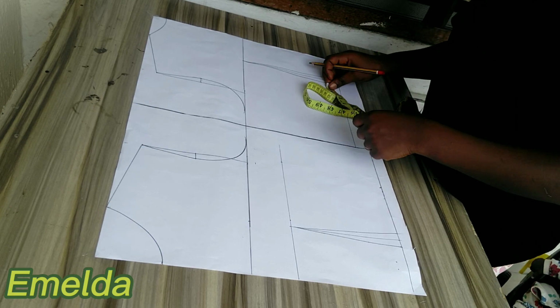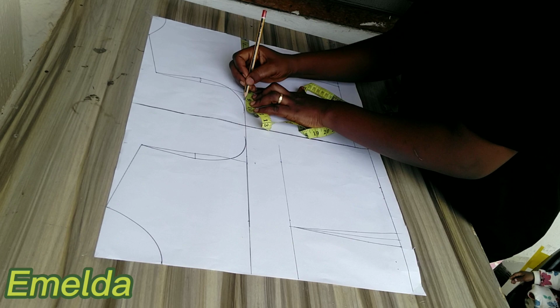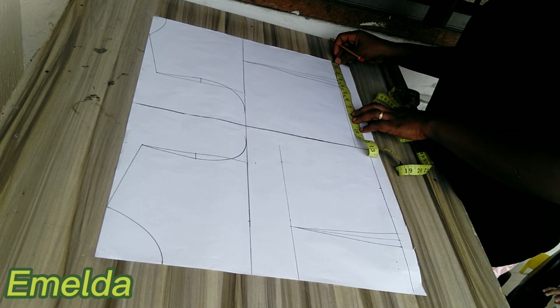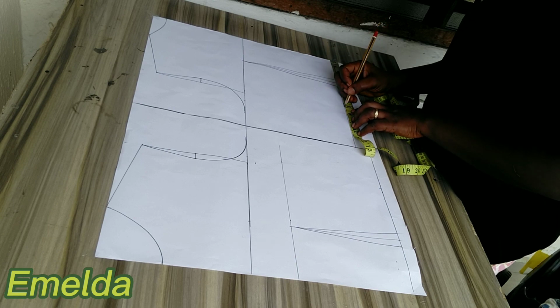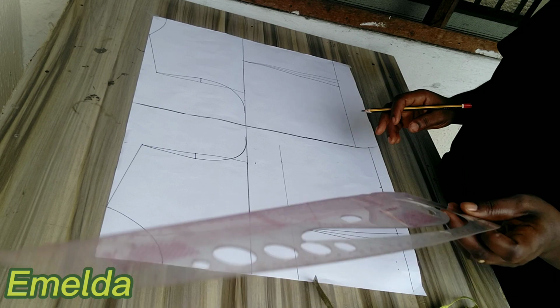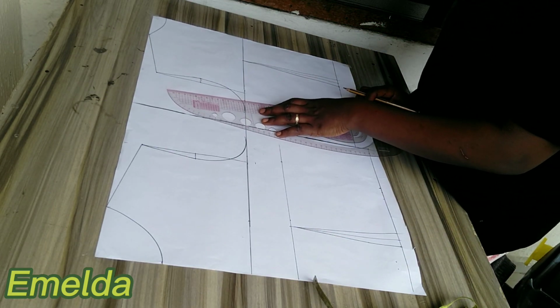So I'll also do the same at the back. I'll put my bust measurement and also my waist measurement, just like I did at the front. So the next thing is to use my ruler and rule a straight line connecting the dots.